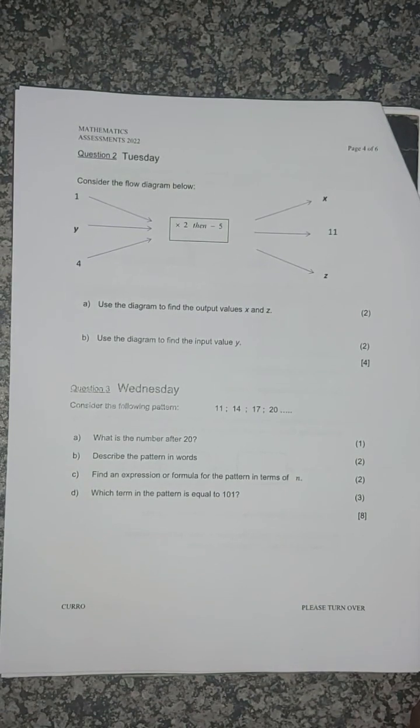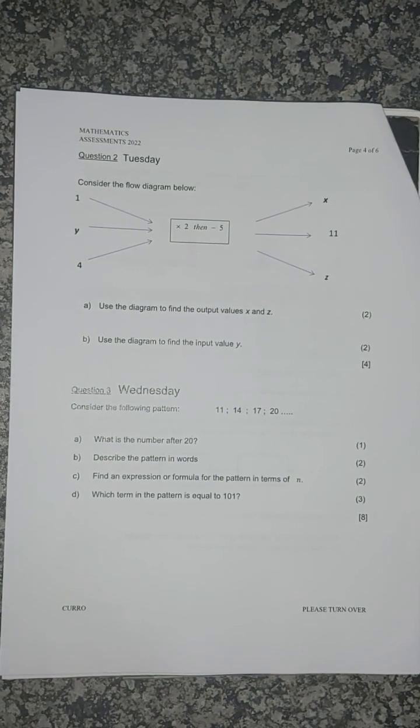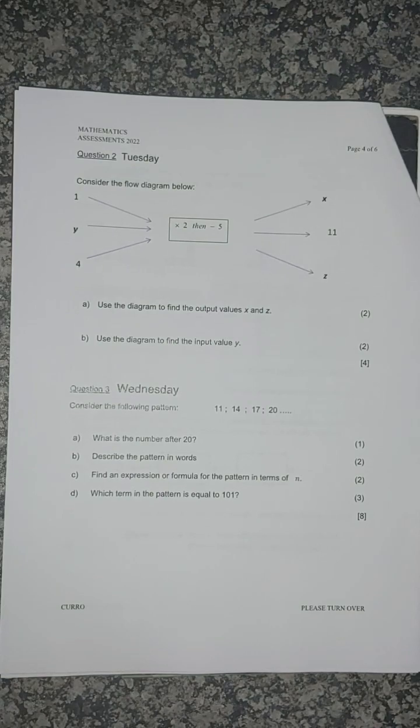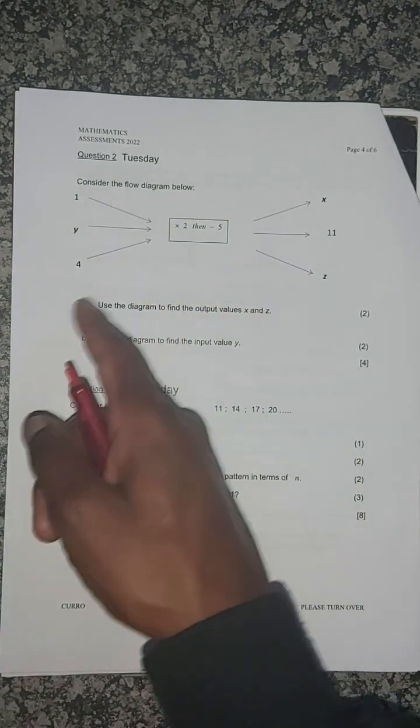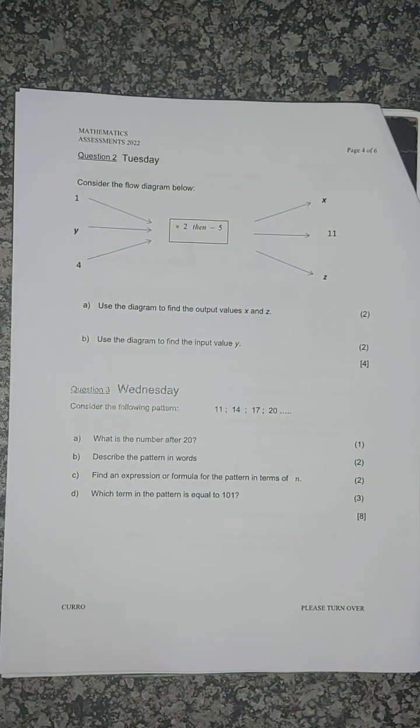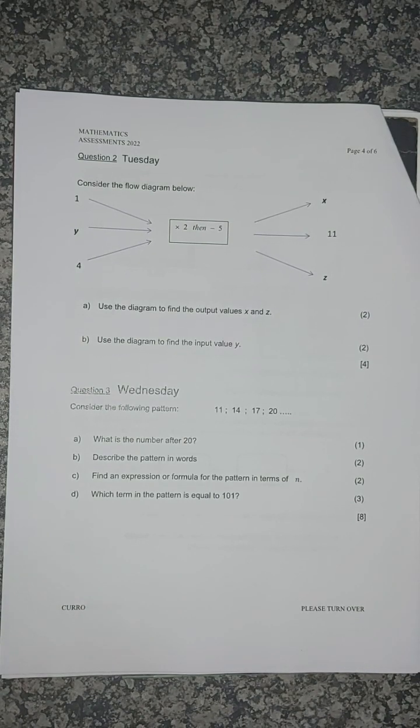We are continuing with this question paper of 2022. It's test 2.1. So let's look at question 2. It says consider the flow diagram below. There is our flow diagram, which comes from the topic of functions and relationships. And the instruction for A is for us to use the diagram to find the output values X and Z.